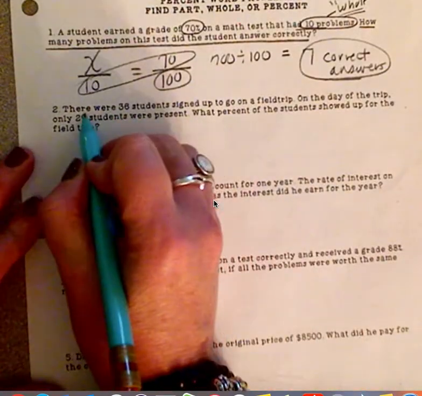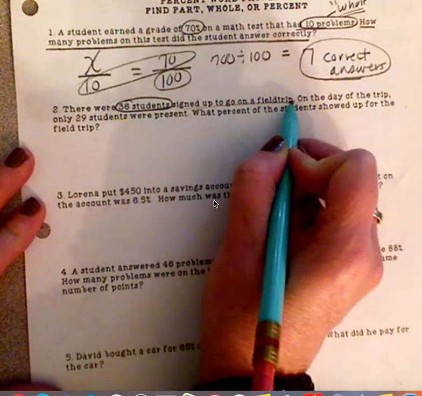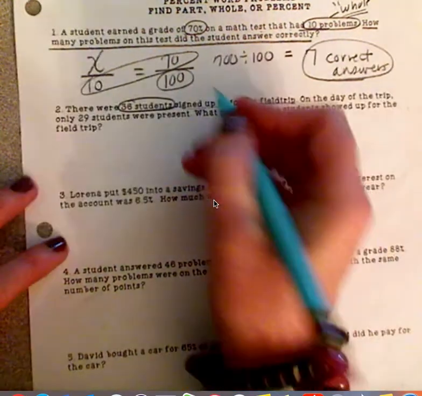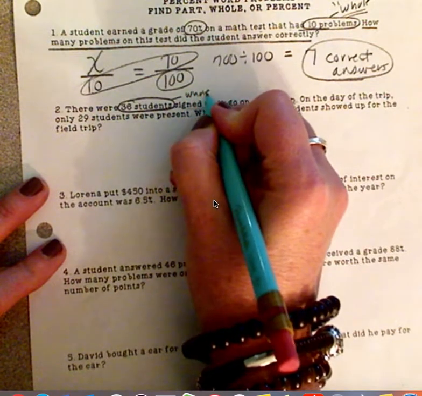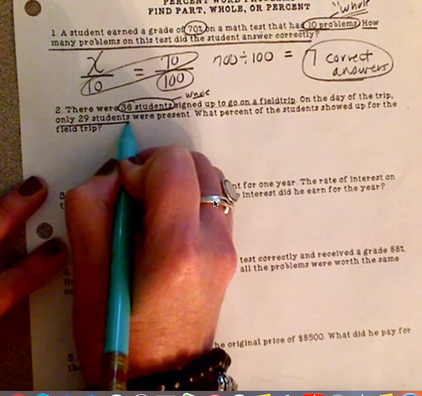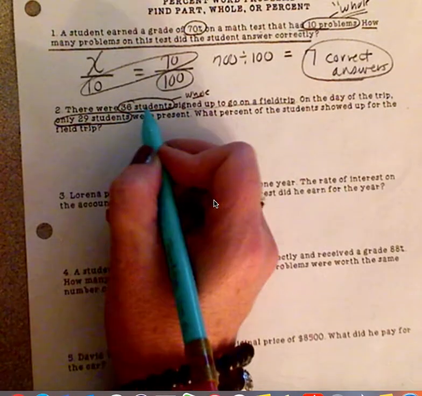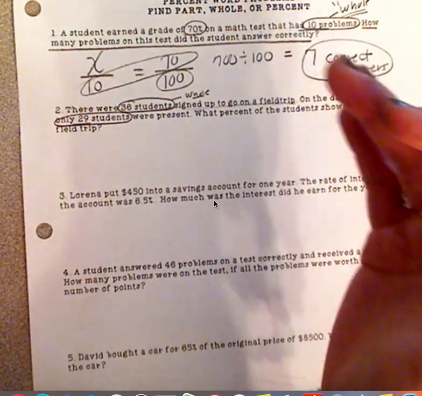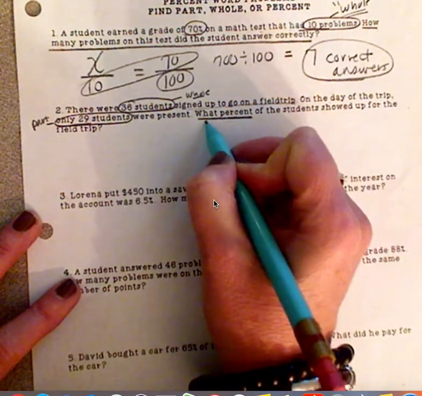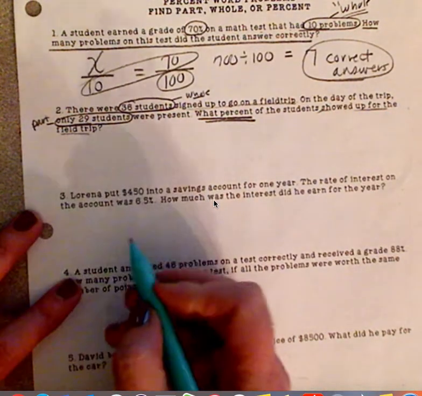Okay, moving on. There were 36 students signed up for a field trip. That kind of sounds like 36 is the whole, like the entire group. On the day of the field trip, only 29 students were present. So that sounds like it's 29. This 29 is part of this 36 that signed up. So this sounds like the part. What percent, oh, I don't know it, that's what I've got to find out. What percent of the students showed up for the trip?